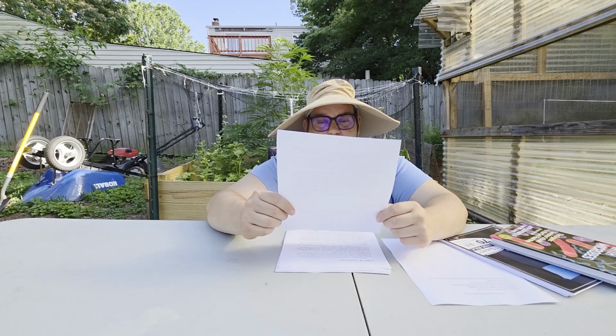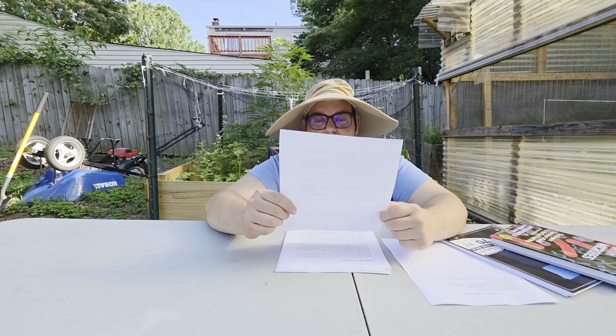Mulch is anything that can be placed on top of the soil to reduce evaporation, prevent weed growth, and insulate plants. It also helps against soil compaction from the rain, and provides nutrients and shelter for certain organisms. When applying mulch, only do 2 or 3 inch thick layers and stay a few inches away from the base of plants to not rot them out.